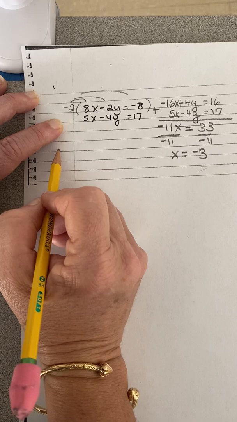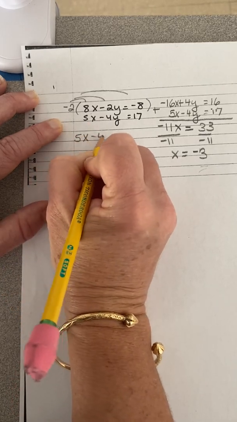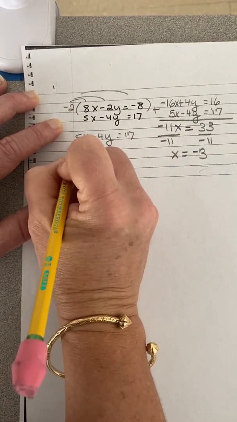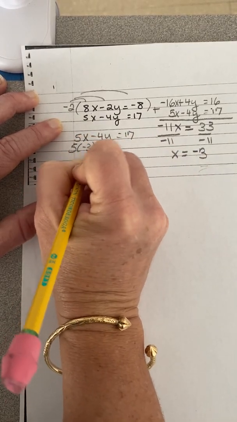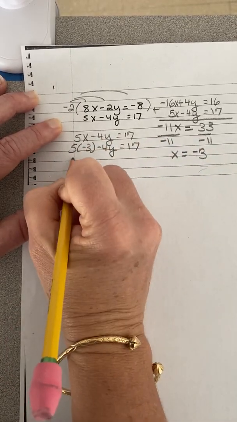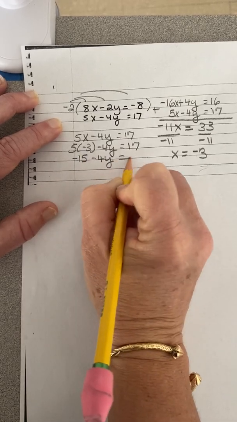I can plug it into either equation. Let's go with the bottom one: 5x minus 4y equals 17. Plug that in here. 5 times negative 3 minus 4y equals 17. Negative 15 minus 4y equals 17.